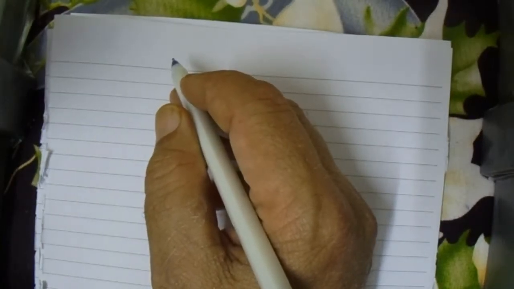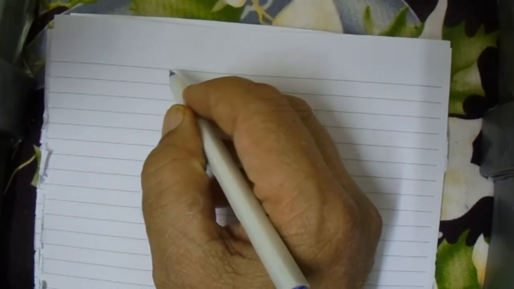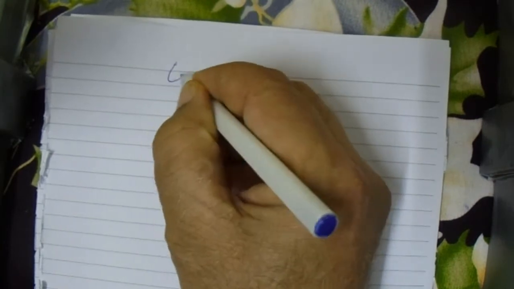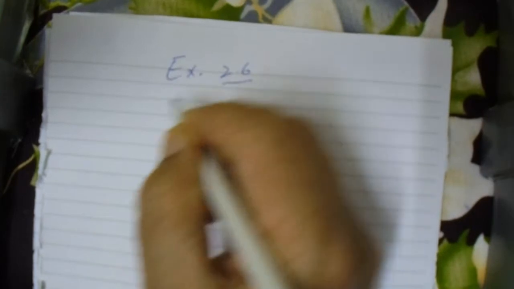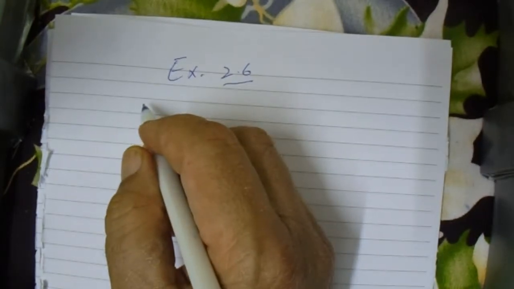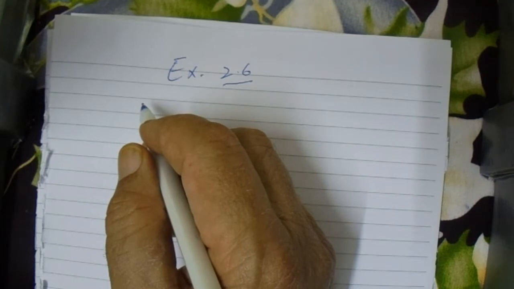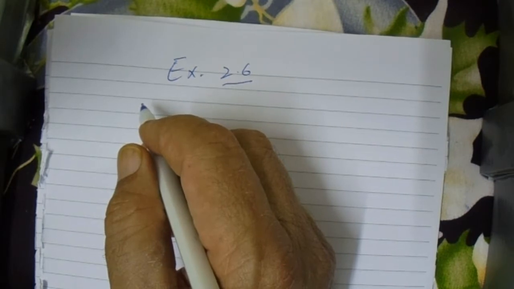Dear students, we start exercise 2.6. Exercise 2.6, and in this exercise we will use the synthetic division to find the quotient, remainder. It is a method to divide the dividend and divisor.